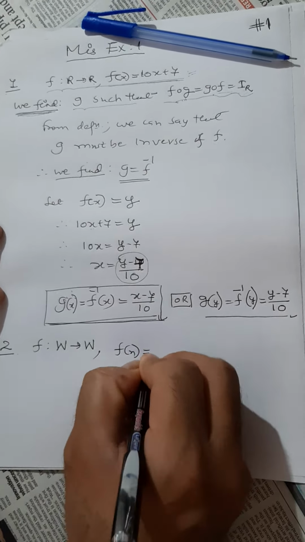Suppose both are even integers. Again we start with the same supposition. Suppose f(n1) equals f(n2). Now we are talking about the even case. In that case, what is f(n1)? That is n1 plus 1. What is f(n2)? That is n2 plus 1. So it implies n1 equals n2. So therefore what you have shown, f(n1) equals f(n2) implies n1 equals n2 for every n1, n2, and therefore in this case also we are through, f is one-one.